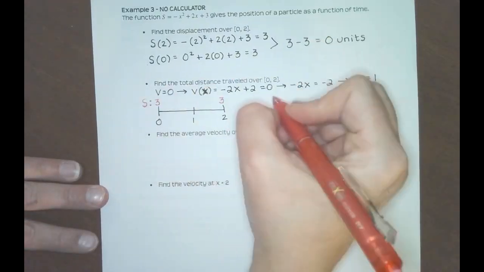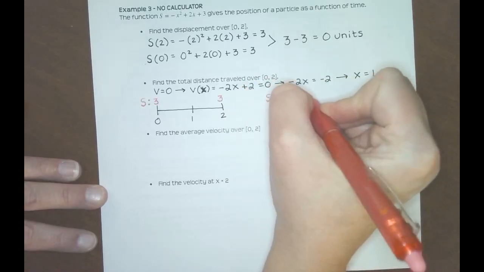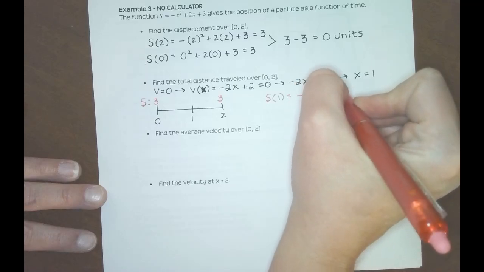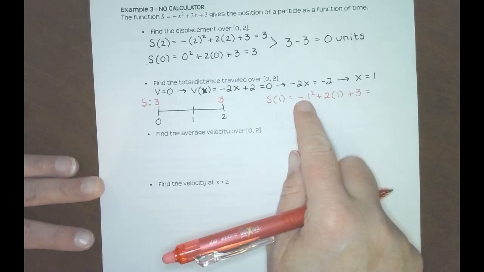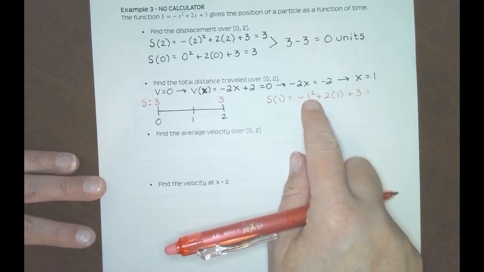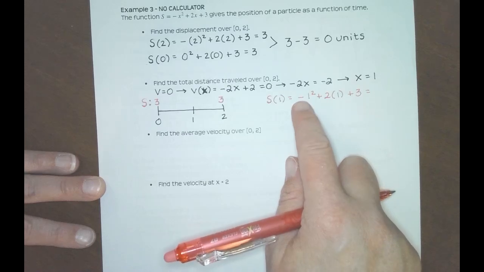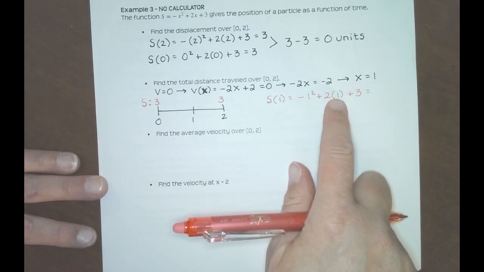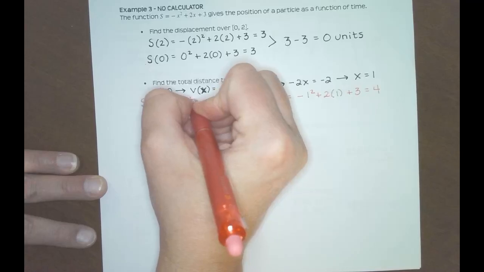Okay. So just real quick, s of 1 would be negative 1 squared plus 2 times 1 plus 3. Be really careful with the way this negative sign is. This gets applied after the square, the way this is written. So 1 squared is 1. This makes it negative 1. Negative 1 plus 2 makes positive 1, right? And then 1 plus 3 gives me 4. So this is a position of 4.